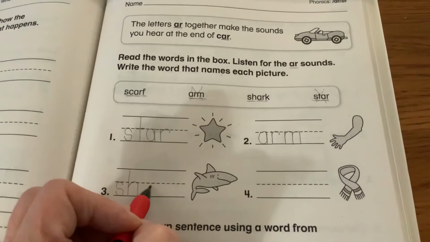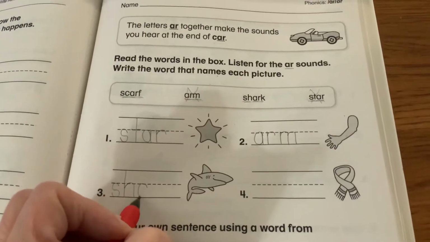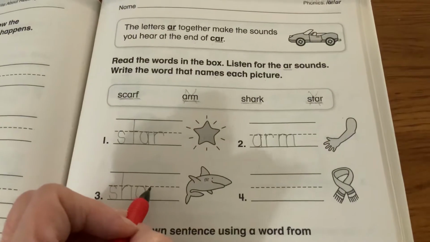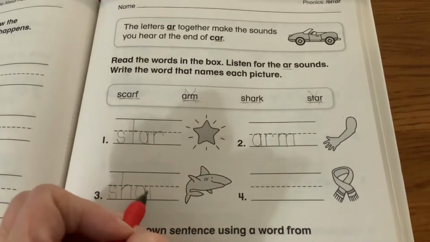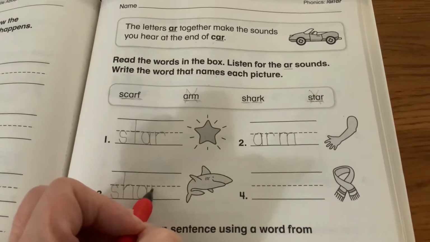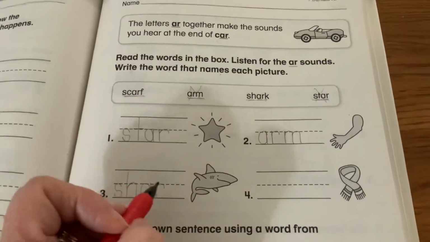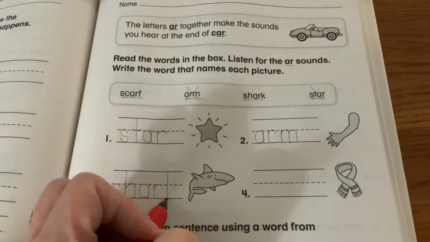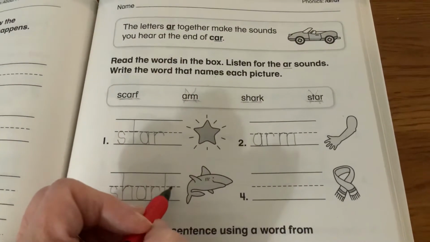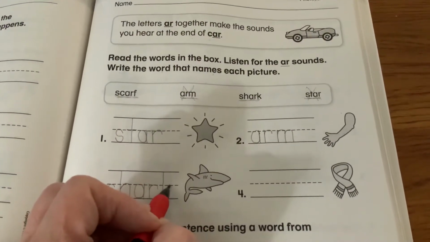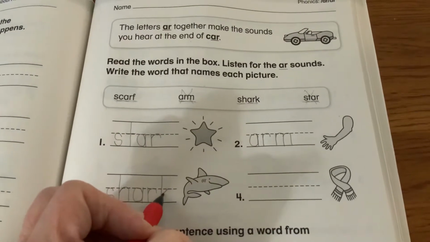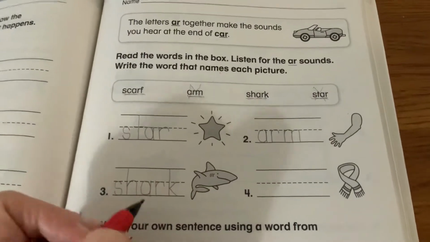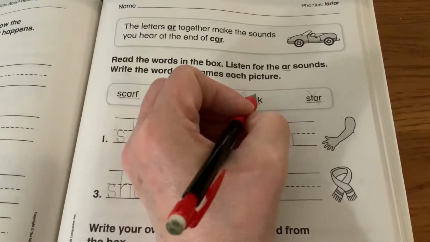To make the A, start below the dotted line, curve around and back and close and pull straight down. To make the R, pull straight down. Start below the dotted line, curve up, touch it, come down. K is a tall letter, come up to the top line, pull all the way down. But the lowercase k, the slanted lines start at the dotted line. Slant and slant. And that is the word shark.